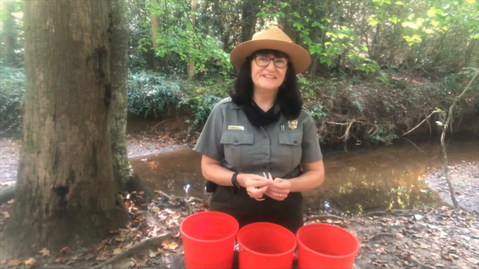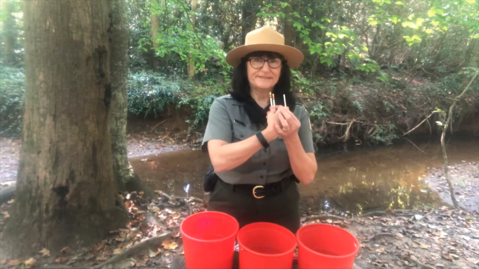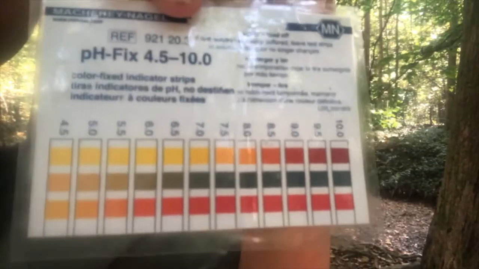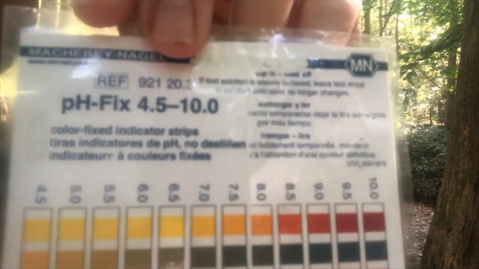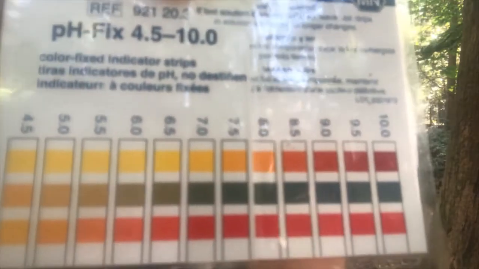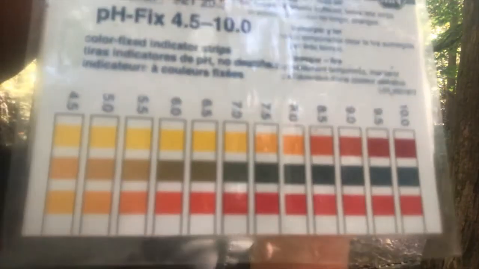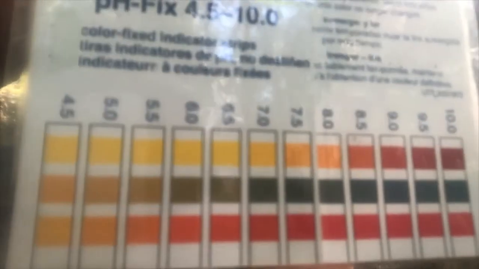Next, we're going to measure the pH of the creek water. So we have our 3 buckets and 3 pH strips. Now let's think about what pH is and what a pH chart looks like. We're going to be using a chart that goes from 4.5 to 10 on a pH scale. We know that pH scales can go 0 to 14, but the really low, really acidic numbers like vinegar or soft drinks are lower than we would find in a creek. And a really high alkaline number like that of bleach would not be needed for our scale for the creek. So we'll do the 4.5 to 10.